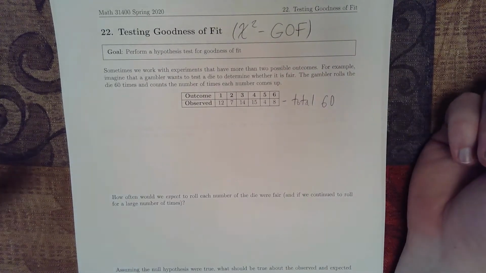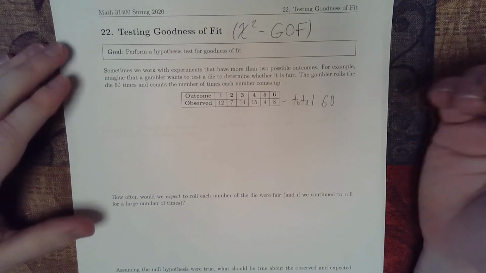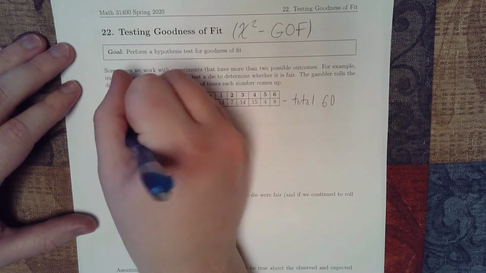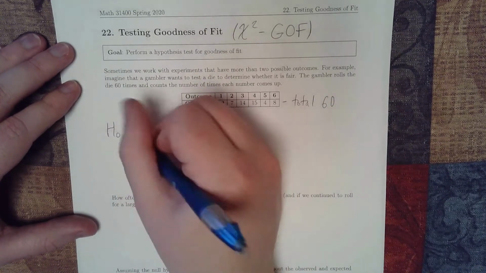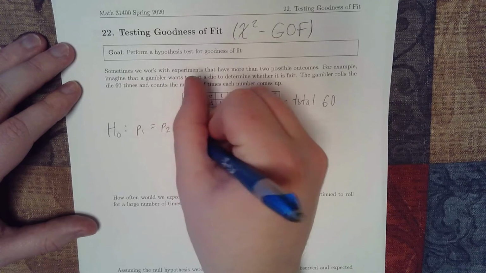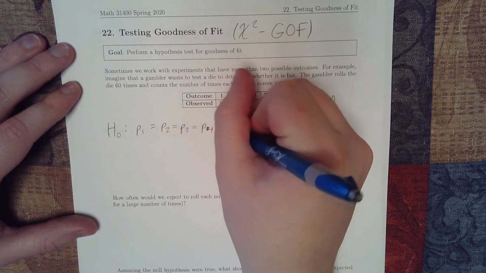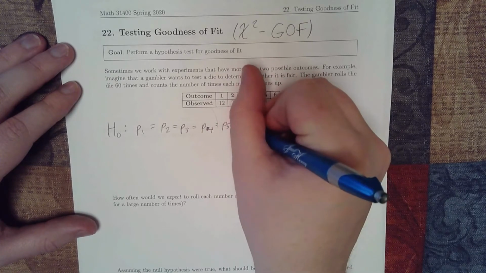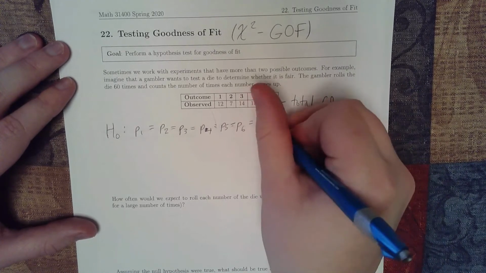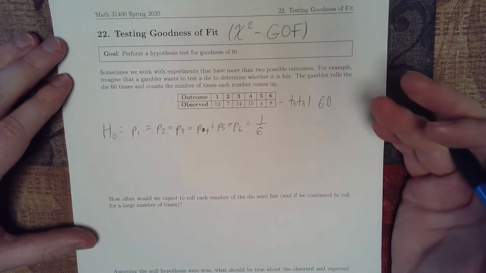To work with. So we're going to have to do what we've been doing with all of our hypothesis tests and come up with a null and alternative hypothesis. Our null hypothesis here should be fairly obvious. It should be that the proportion that every possible value comes up is weighted evenly. In other words, for each of these different outcomes, we expect a proportion of 1/6 of the time we get that value.